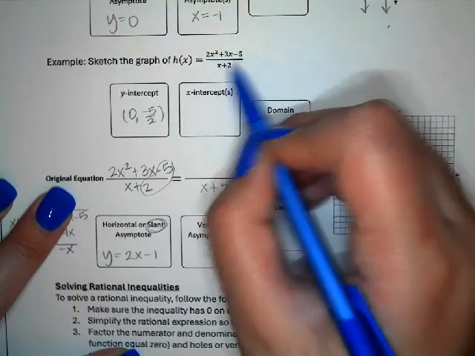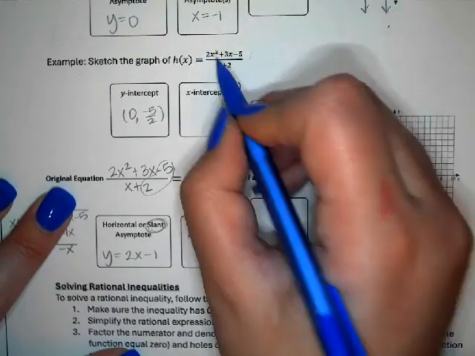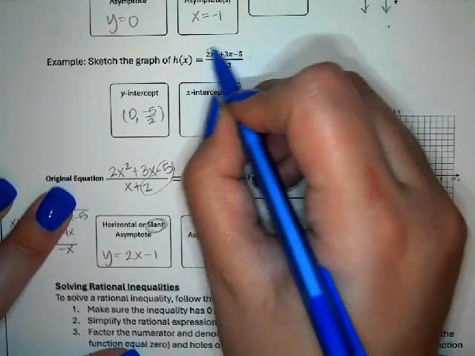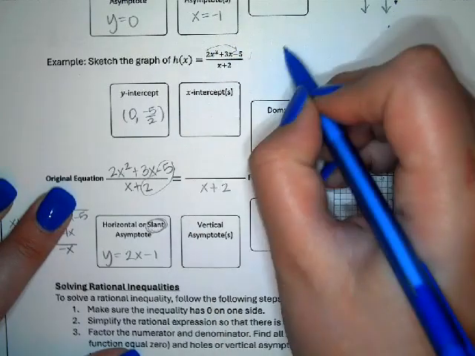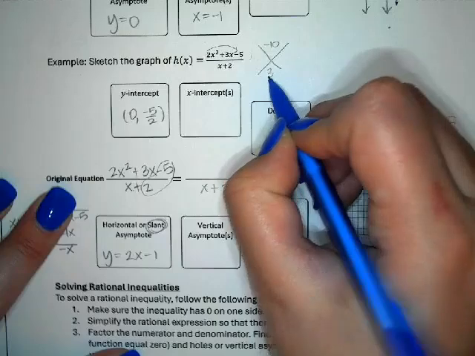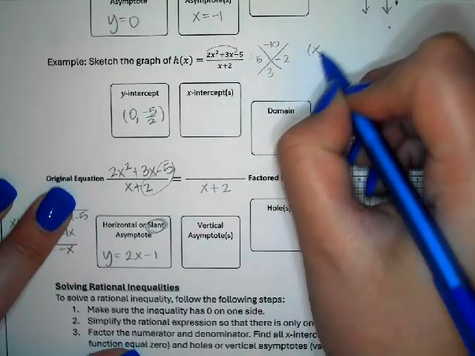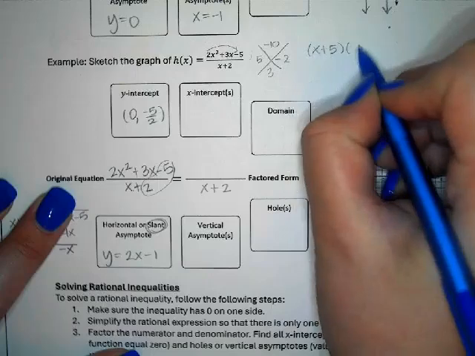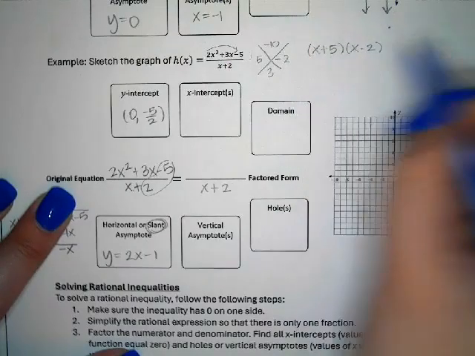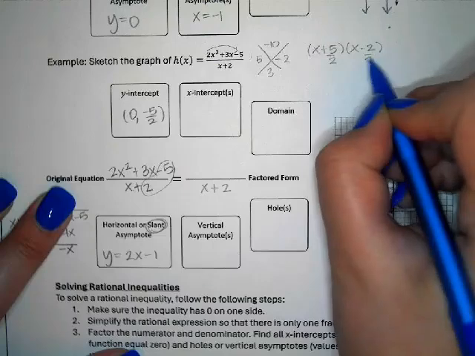So if you did slide divide, you would have two numbers that multiply to negative 10 and add to 3. And that would be 5 and negative 2. And then since we slid the 2 over, we're going to divide by 2. And that would give us 2x plus 5 and x minus 1.